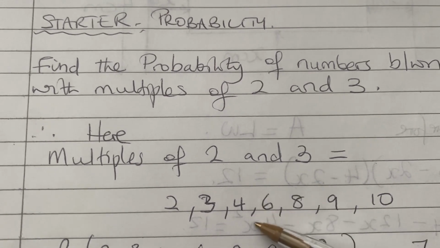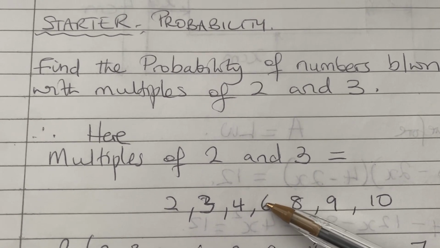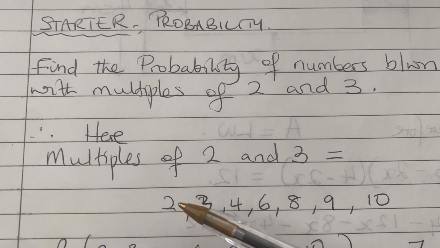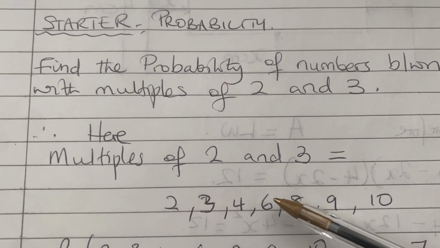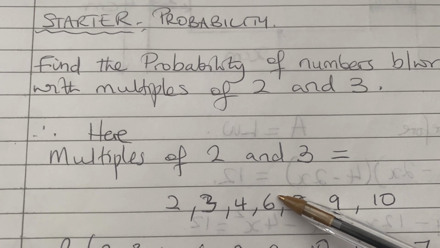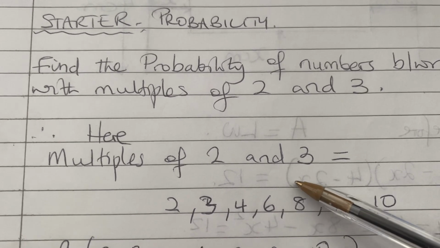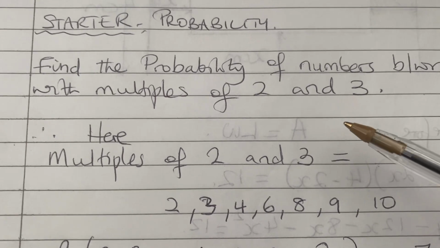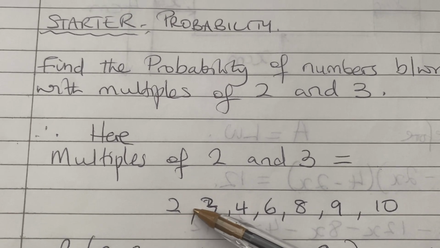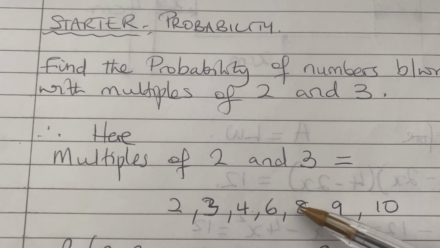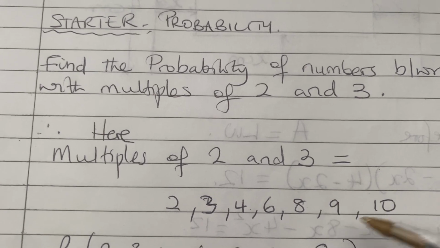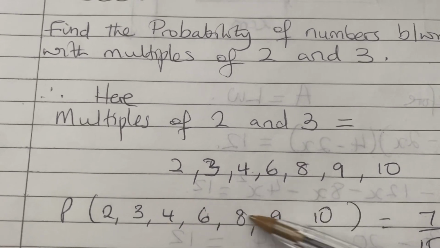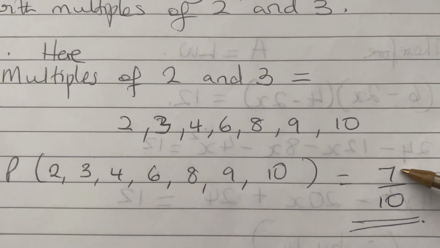Now we count the 6 once, because 6 is a multiple of 2 and a multiple of 3. So 1, 2, 3, 4, 5, 6, 7. So we have 7 out of 10.